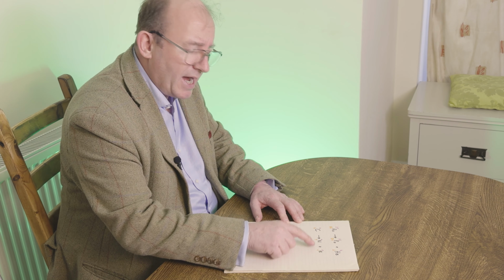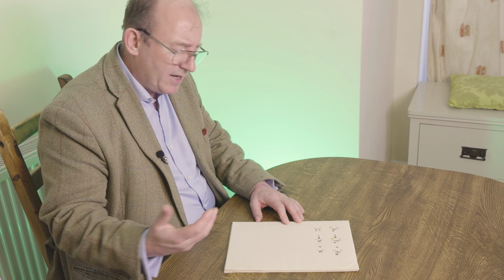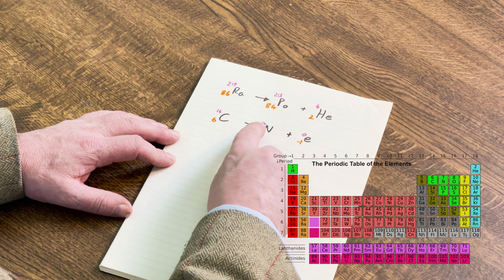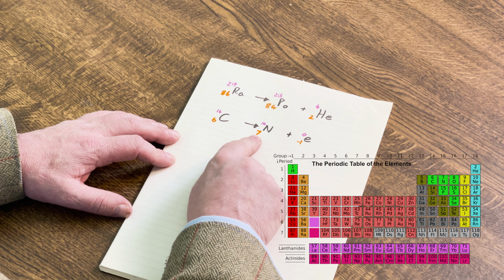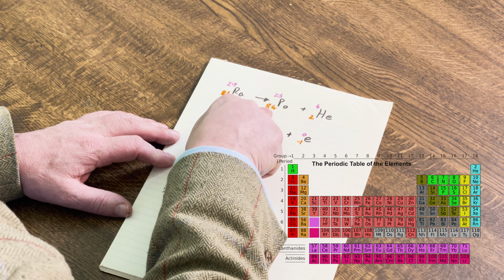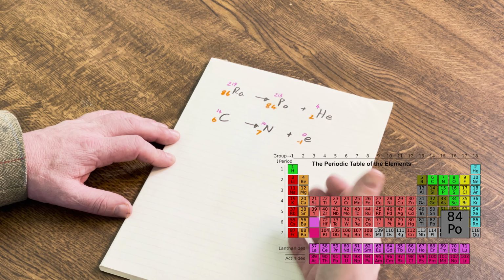Now sometimes you don't know what the products are, but you can work out the numbers. All you have to do then is look on the periodic table to see what has an atomic number of 7 or what has an atomic number of 84, and you'll find it's nitrogen or polonium.